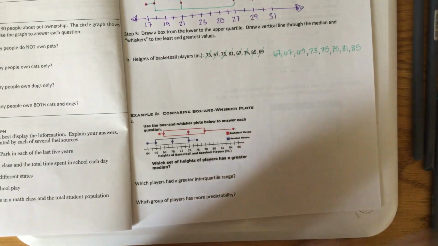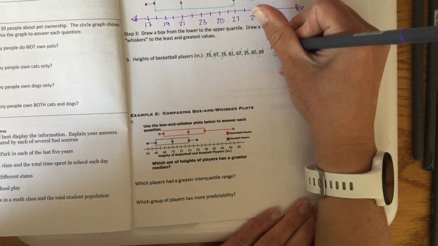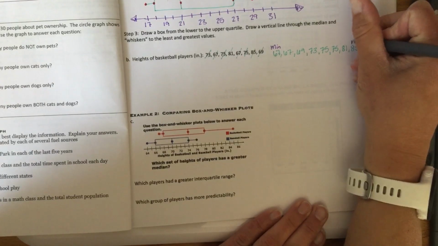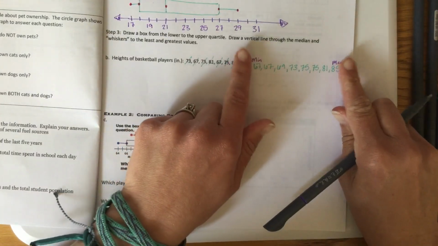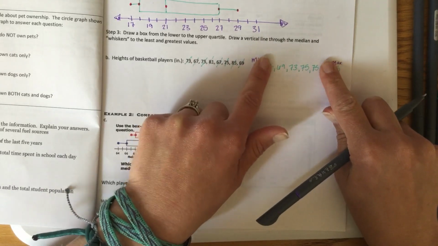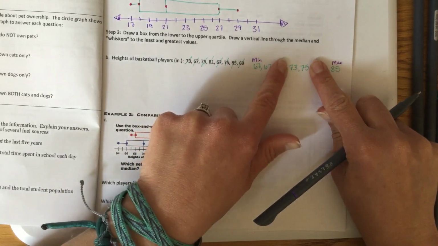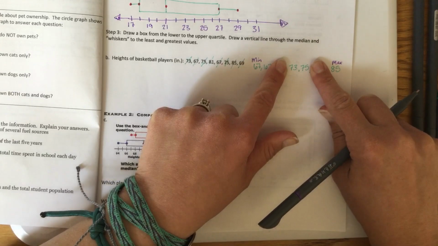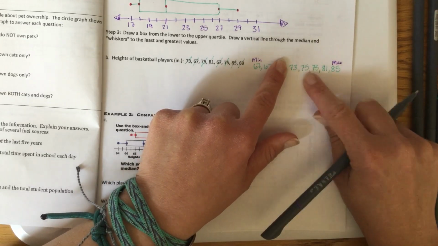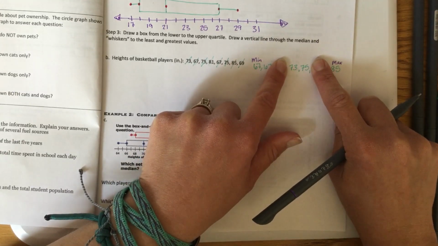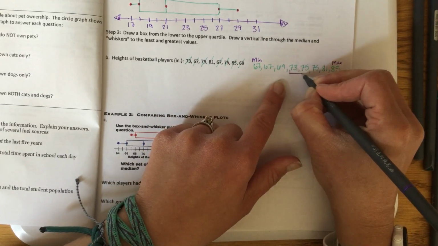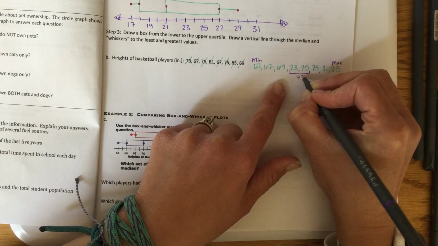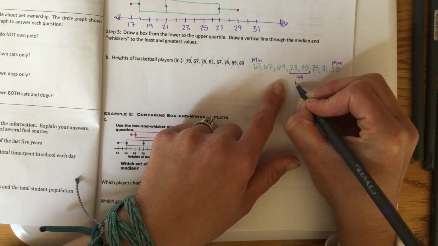Okay, so now I'm going to work on finding all those things that I need. The first thing I'm going to do is label my minimum and my maximum. Then I'm going to find my middle number, so I'm going to work my way to the middle. In this case, I have 2 middle numbers. This one is obvious, but if it's not, you just add those 2 together and divide by 2. I know that between 73 and 75 would be 74. So this is my median.